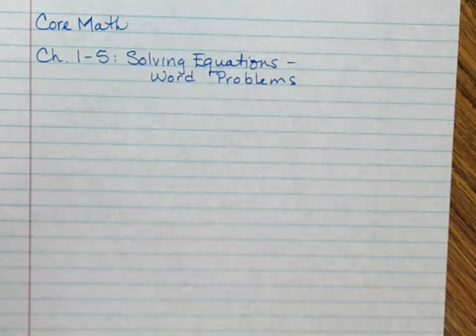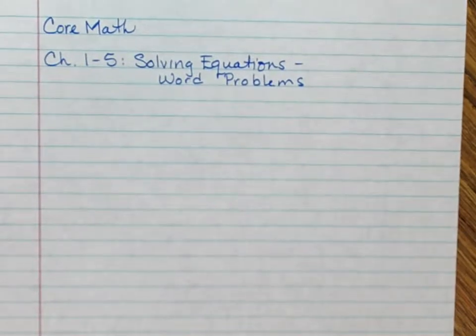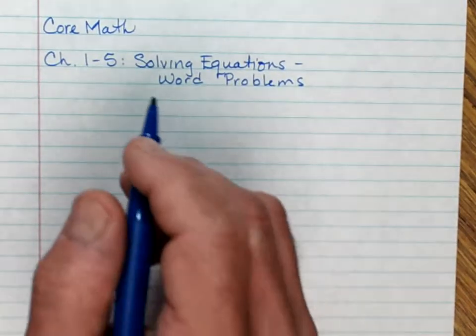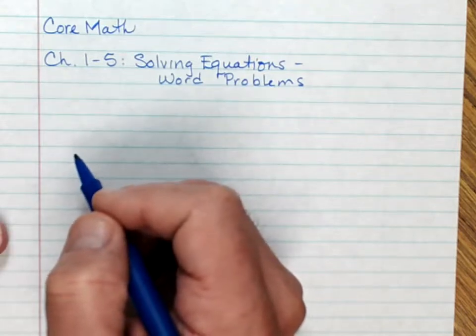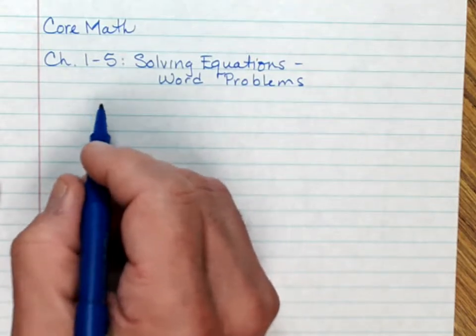Hello there. This is the last day for section 5 of chapter 1. We're still solving equations with rationals, but today they're word problems, and don't let that strike fear in you because they're not that difficult. We'll start off with some easy ones, and actually I think the last one will still be something that you can do.